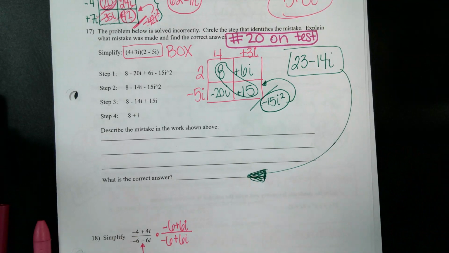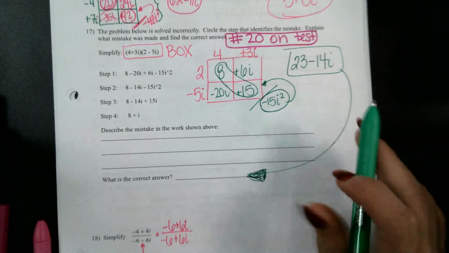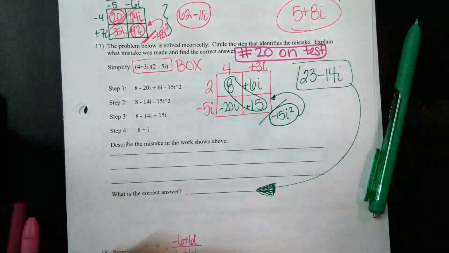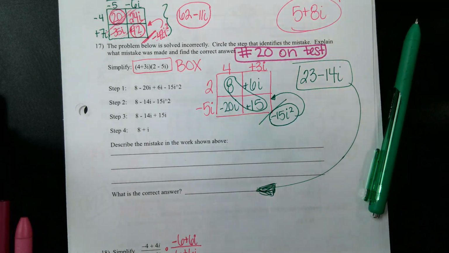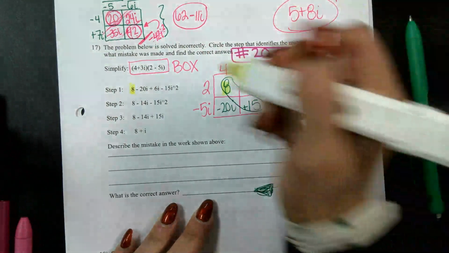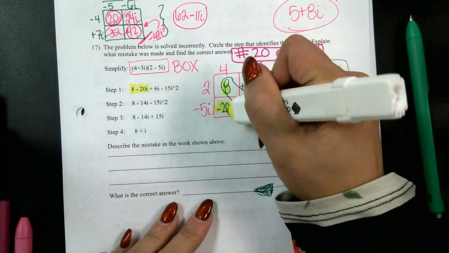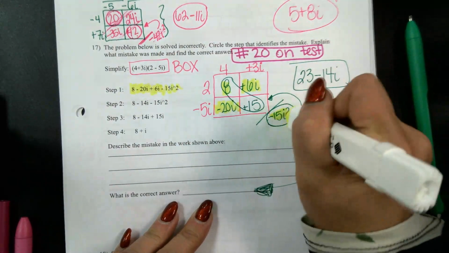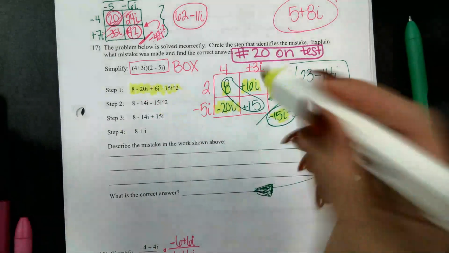But they love to ask you questions like, okay, somebody worked this problem out, they did it wrong, they wanted you to work it out yourself and find where the mistake was made. So when I start looking through here, even though theirs was done differently, all their same terms will be here. So please make sure you guys are paying attention. Here's an 8. Here's an 8. Negative 20i, positive 6i, and negative 15i squared. Well, I did have that at one point. So clearly step 1 was good.